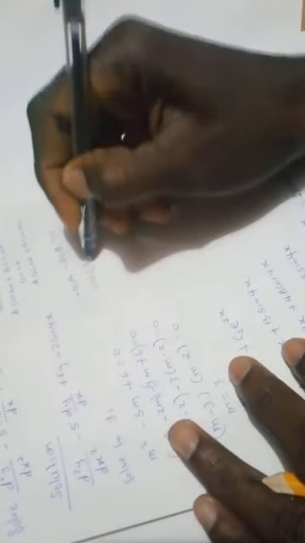I said my a is 2 over 25. So negative 10 multiplied by 2 over 25, minus 20b equals 0. So I'm going to have negative 20 over 25 minus 20b equal to 0.